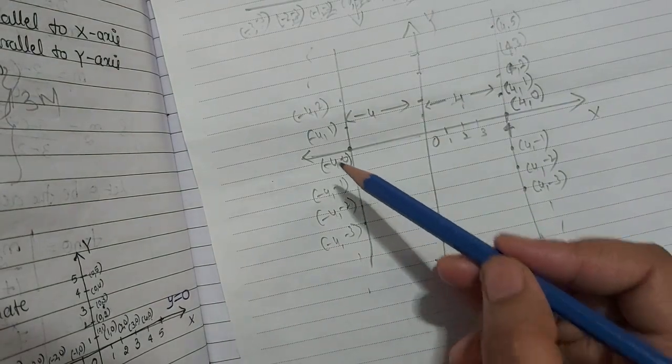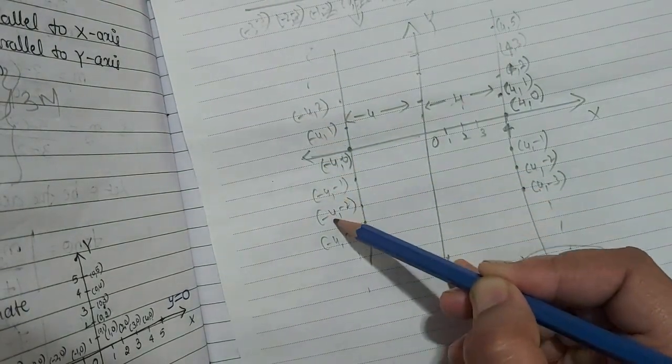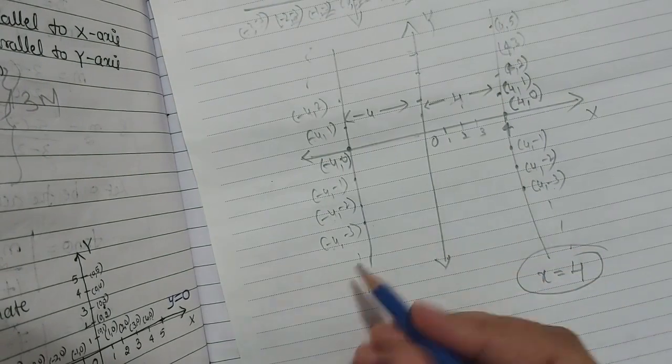The x coordinate of each point on this line is -4.